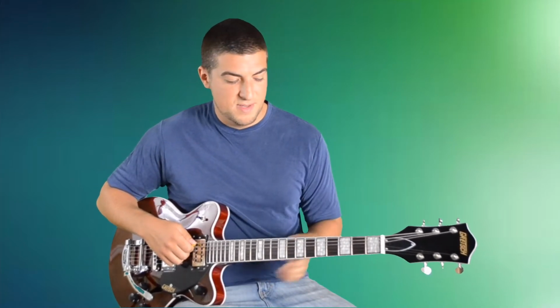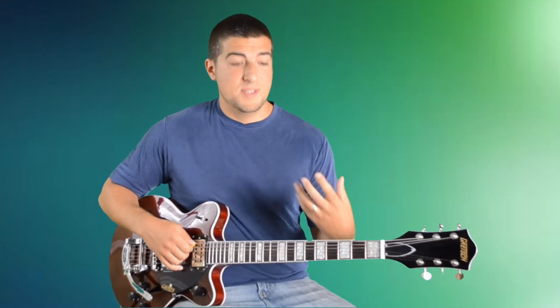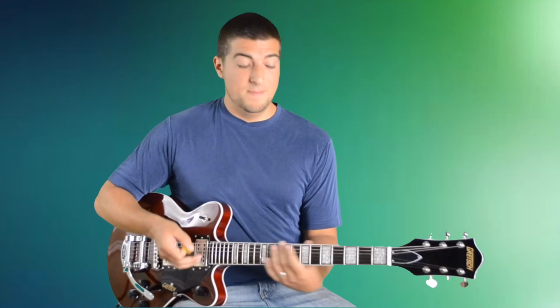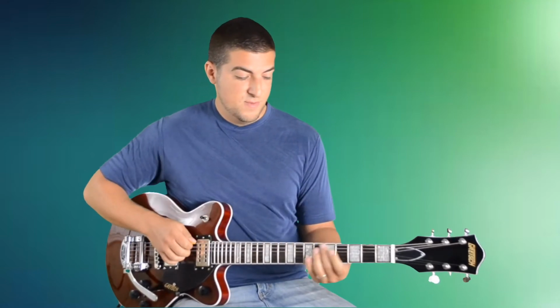So you can play around with it and do a lot of different stuff with the pentatonic scales. As I always say, start slow, use a metronome, work your way up to speed, and use alternate picking. All right, so that's your first position. Let's move on to the second position.